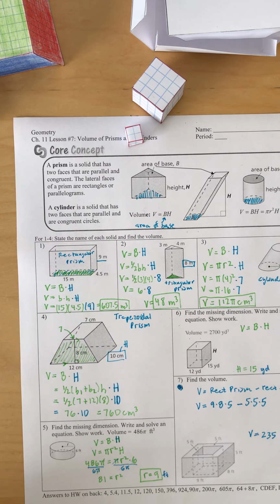Okay, good luck. I hope that helps. And the homework is the second side of this handout to work on those. And notice that the answers to it are jumbled down here. These are jumbled answers.